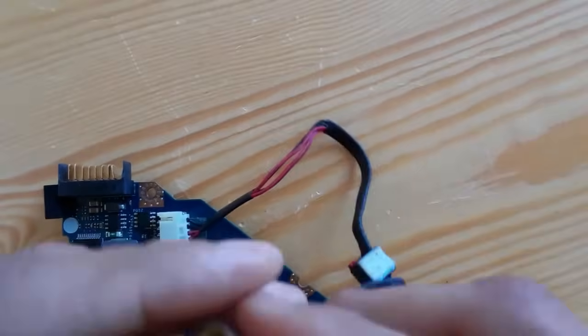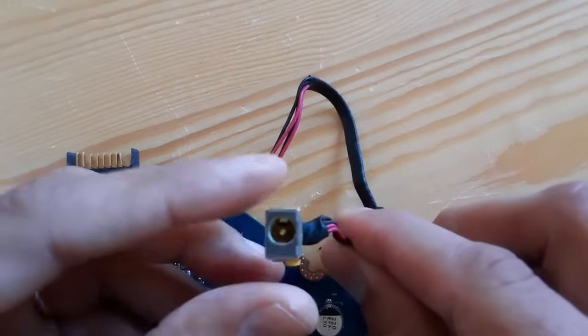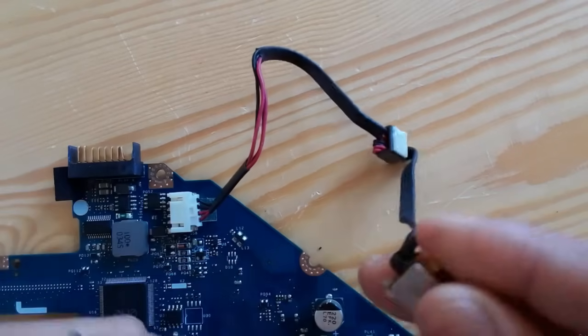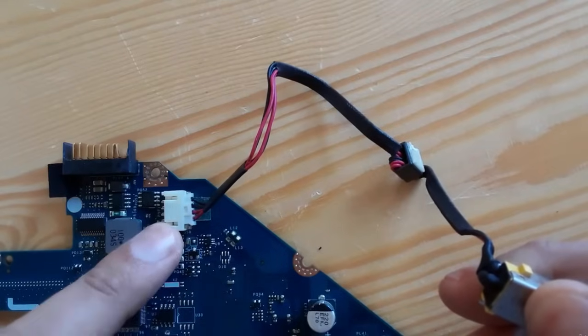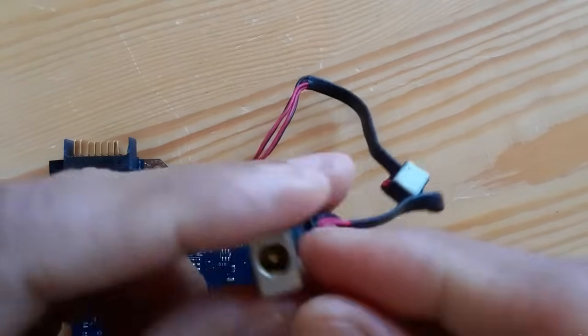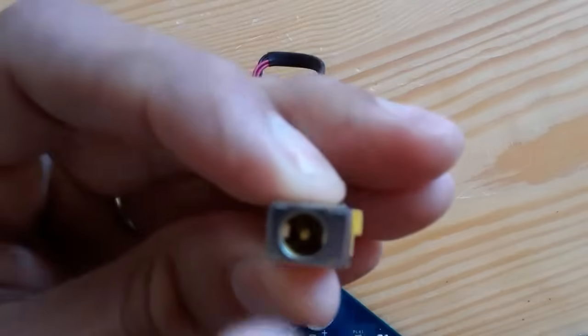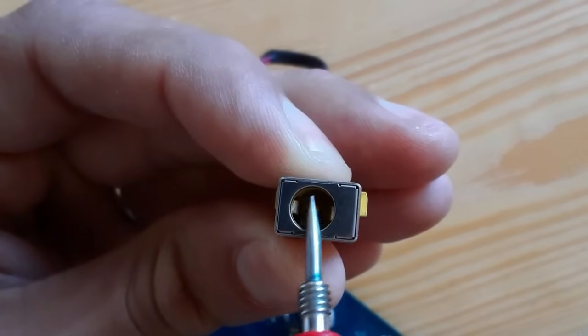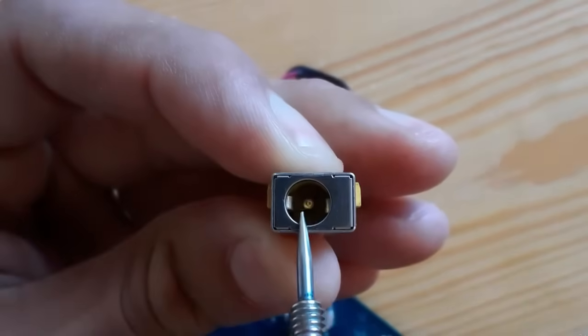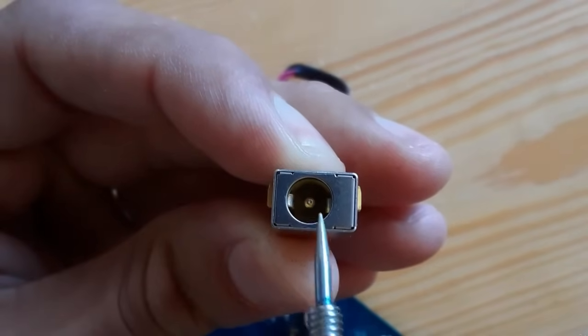So here, as you can see, this is another motherboard, but this time the power jack is connected to a cable. It's not connected to the motherboard directly. Here we have the connector instead of the power jack. As you can see, this is the power jack. Here we have two terminals, the positive, and on the sides the negative terminal. Here we have the cable. So for this kind of power jack, you should check the cable.